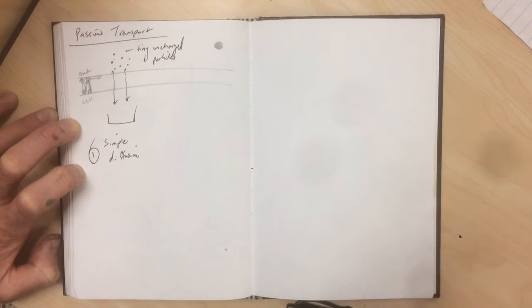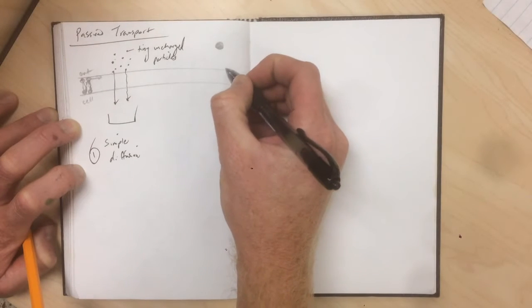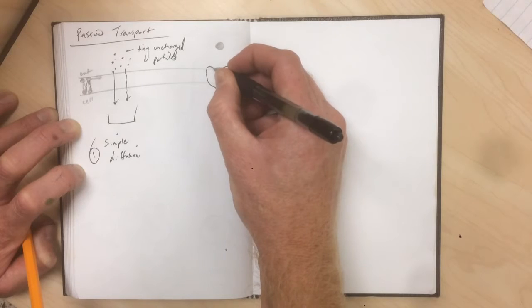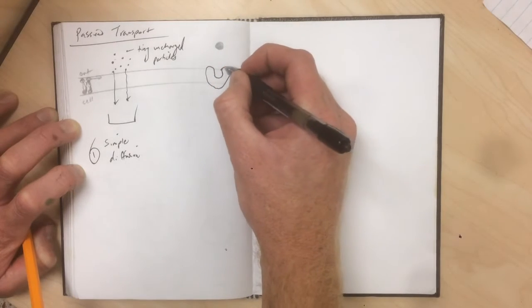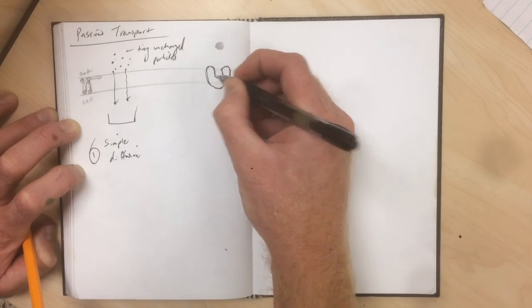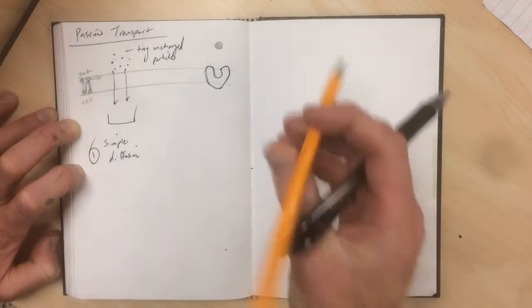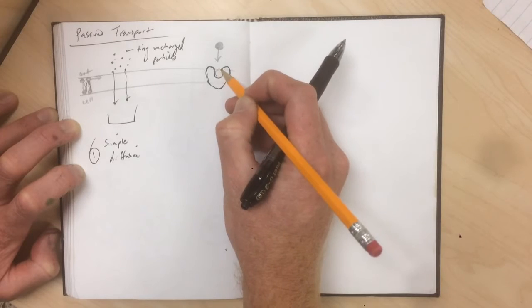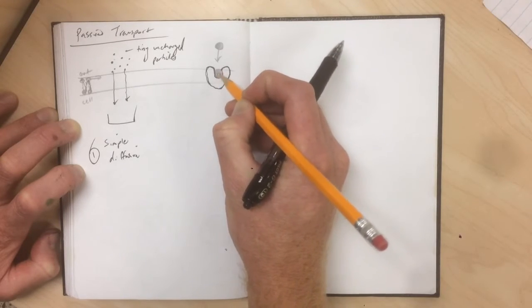So we're going to need a carrier to get that guy across. And how this works is you'll have a big old protein that hangs out right in the middle of the cell membrane. And that protein will have a spot on it that'll fit that glucose molecule just perfectly. So that glucose molecule will fit right in there.